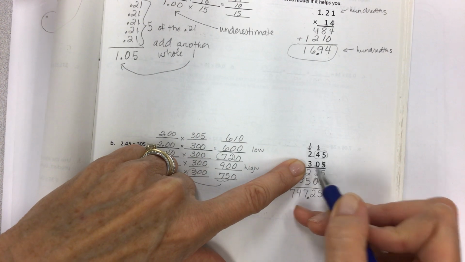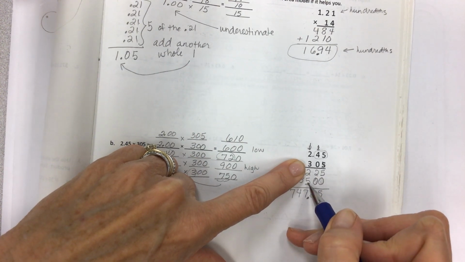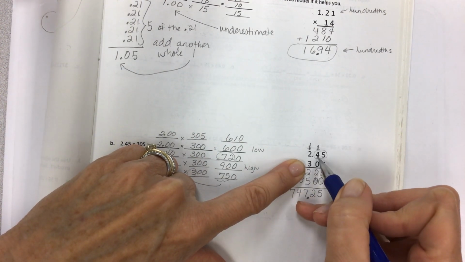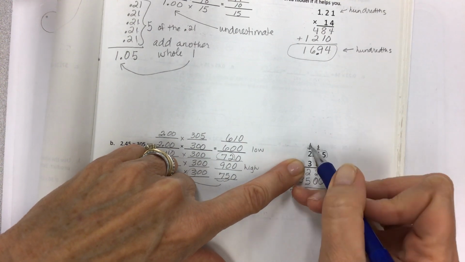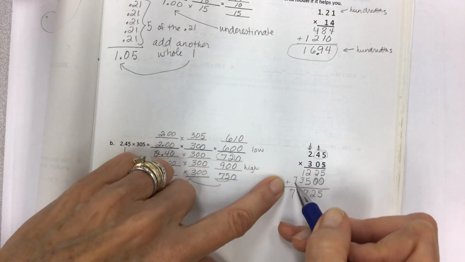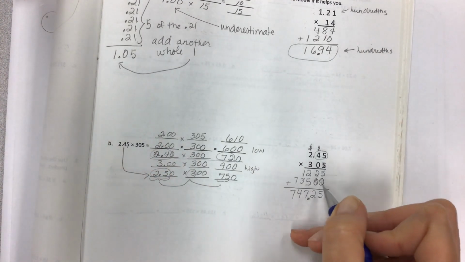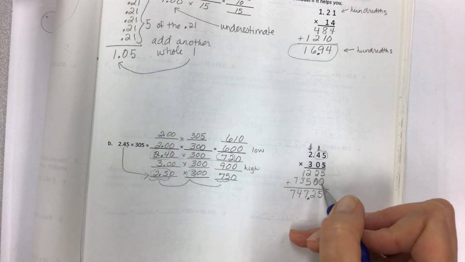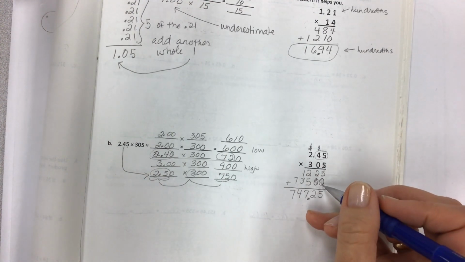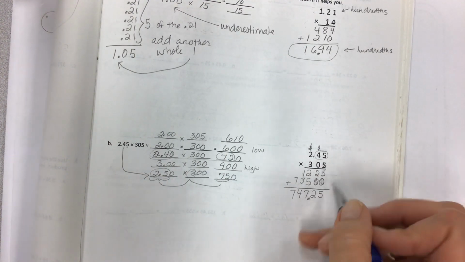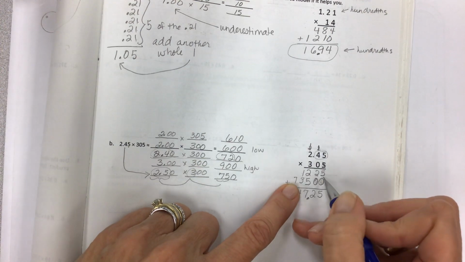Then we have 3 hundredths. 3 times 5 is 15. 5 goes down, 1 goes up. 3 times 4 is 12, plus 1 is 13. Carry the 1. 3 times 2 is 6, plus 1 is 7. 7, 3, 5, 0, 0. Don't forget the zeros. Still have students forgetting these. I'm sure others are too, but don't forget them. It's vital. Otherwise, you won't have your numbers lined up correctly.